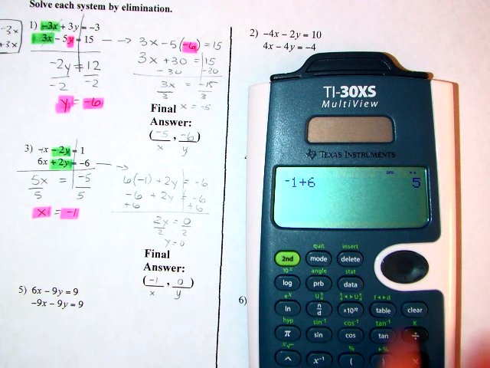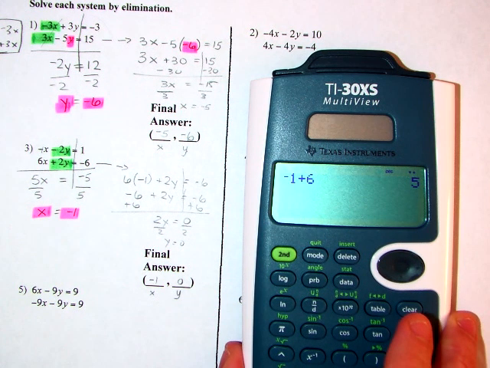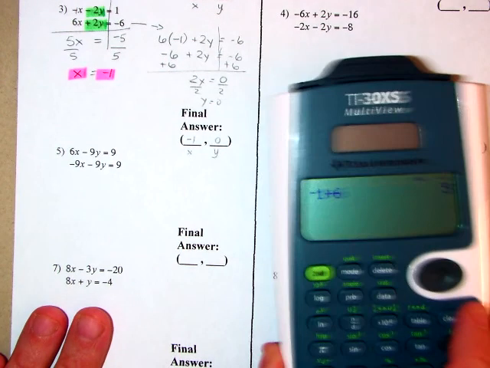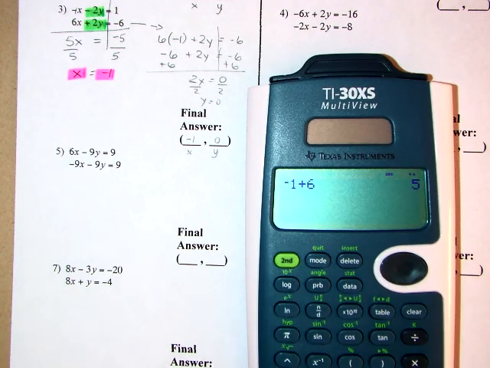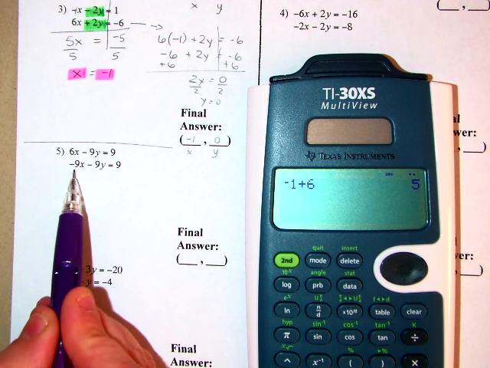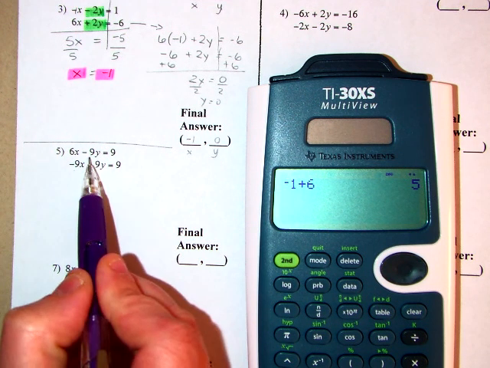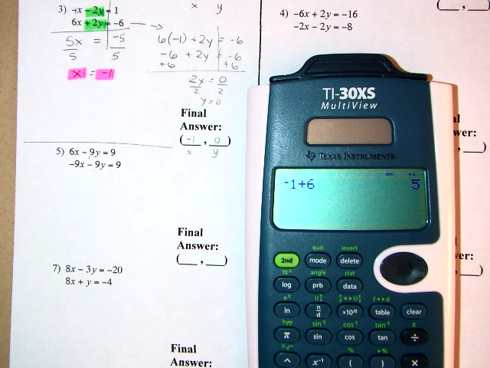Now, as we move into the next section, I'm going to change over because if I look at number 5, be careful. This is a separate type of problem. So I'm going to draw a line across here so we recognize this is a different type. Obviously, 6 and negative 9 are not opposites. Negative 9 and negative 9 are not opposites.